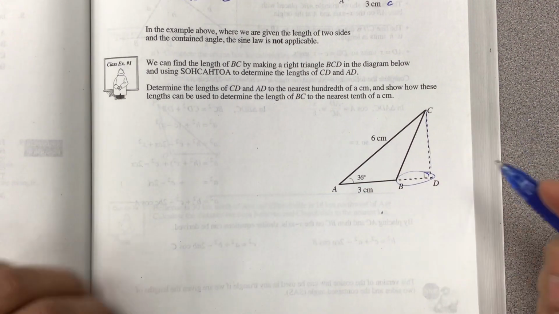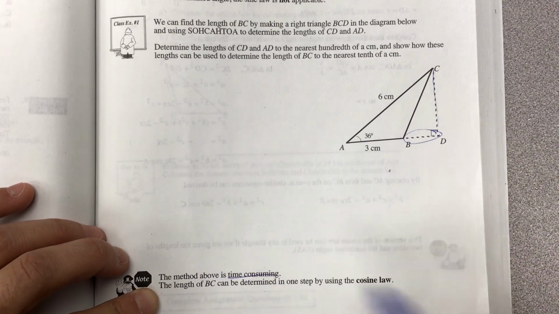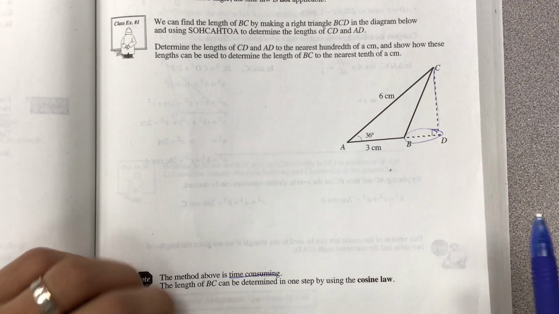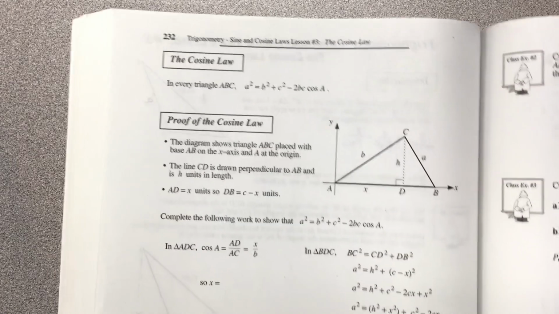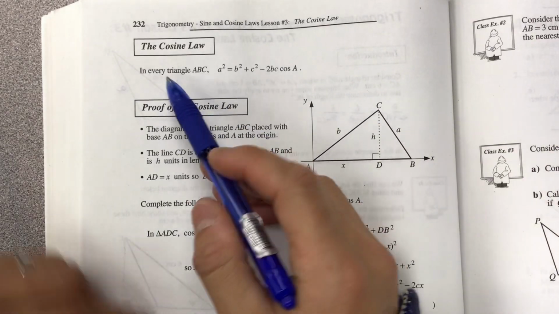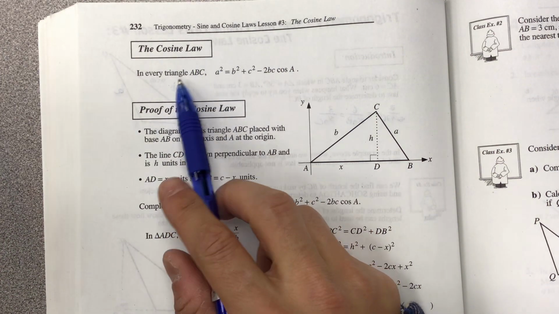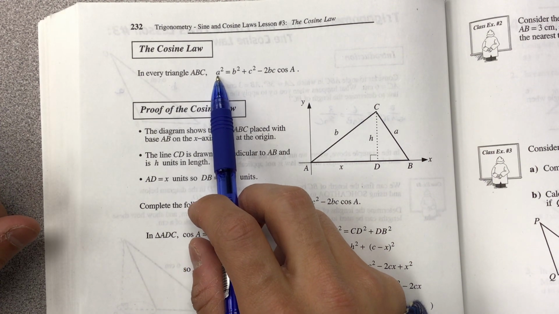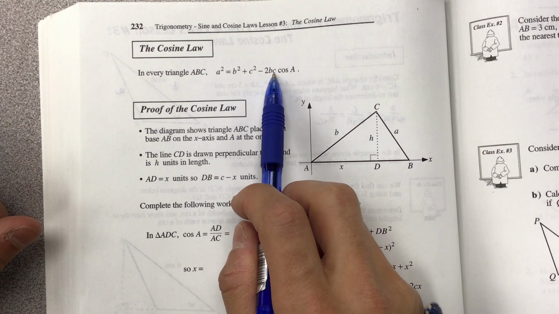Even as I explain it, you can see that this method is going to be very time consuming. Because of that, we can use a different method known as the cosine law in order to solve this problem. So what is the cosine law, you may ask? Well, if I have a problem and I can't use the sine law, then for every triangle we can use the cosine law. The cosine law is a squared is equal to b squared plus c squared minus 2bc times cosine a.